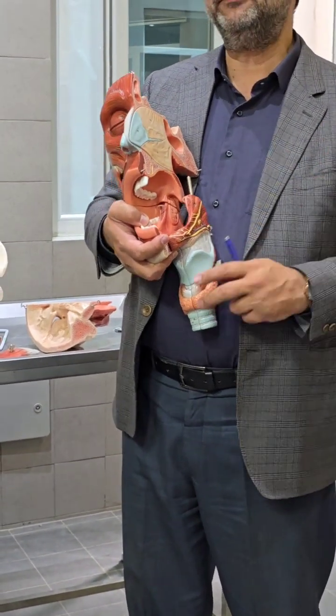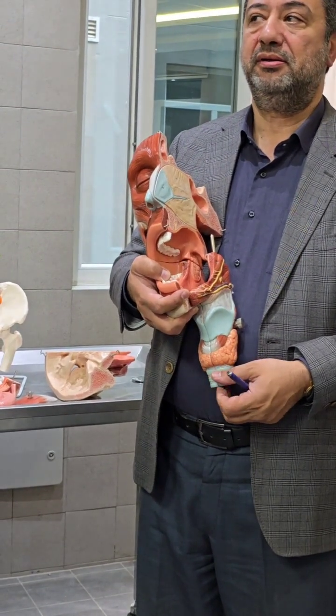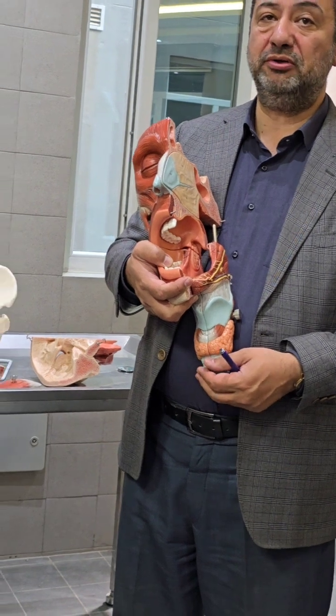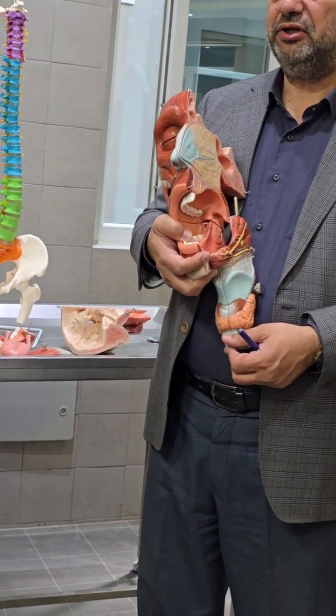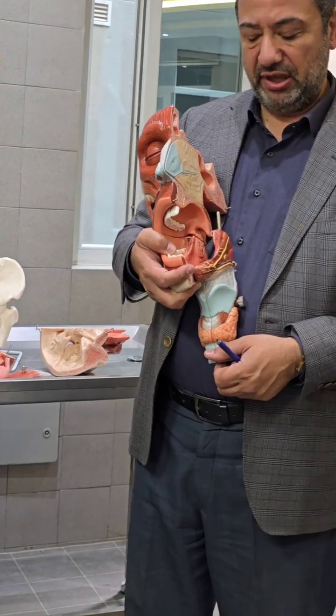All muscles of the tongue are innervated by the hypoglossal nerve, except the palatoglossus muscle that is innervated by the vagus nerve.